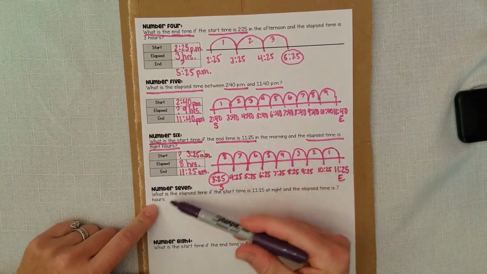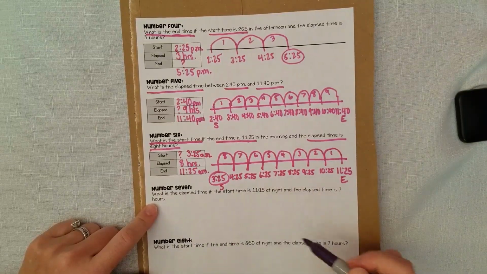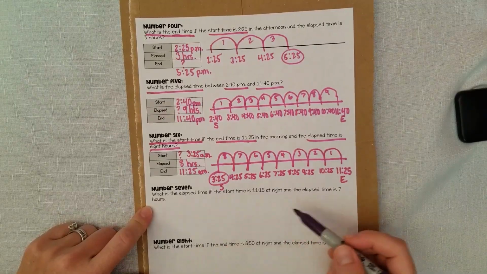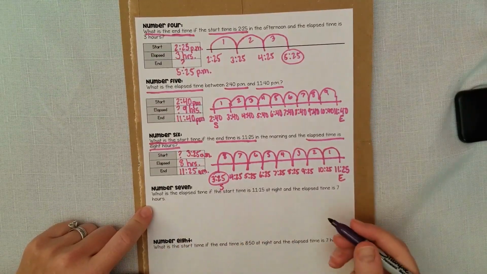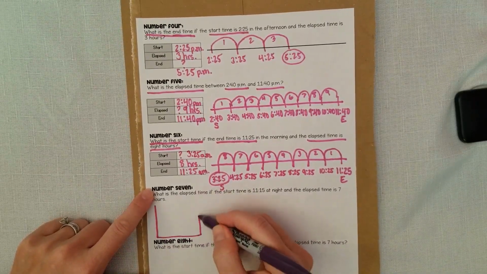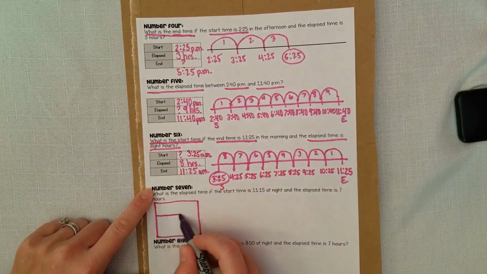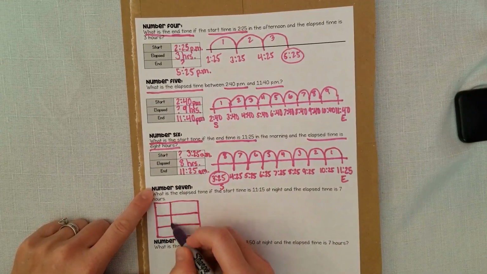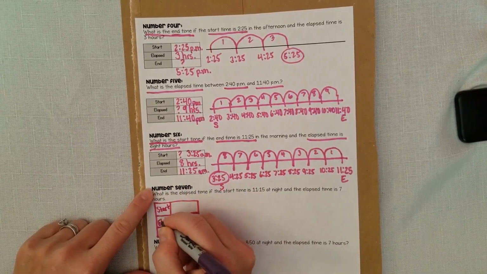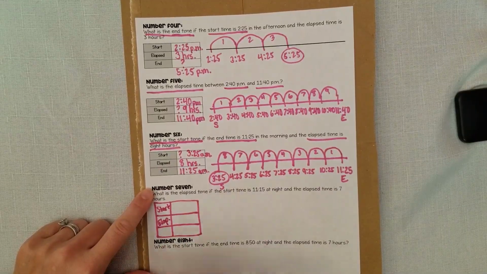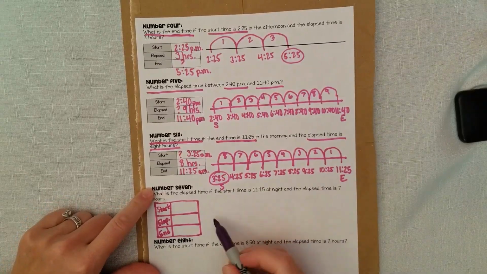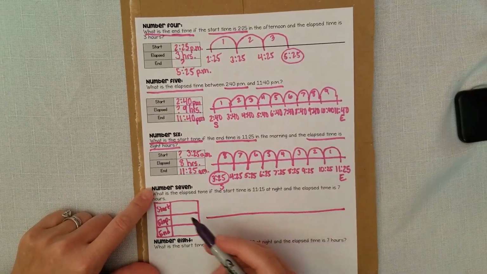Now you notice now I don't have the chart or the number line to help me, but I can still use those strategies. Just because the problem doesn't give me those to start with doesn't mean I can't still use those strategies. I like those strategies, so I'm going to put them in here and get them ready so that I can use them to help me solve the problem. So start, elapsed. I'm going to have to abbreviate that because I made my boxes a little small, and end. Okay? Then I'll go ahead and slap down my number line here.